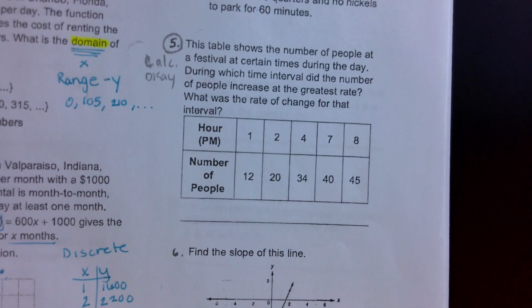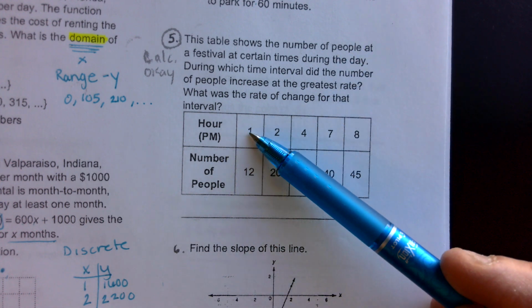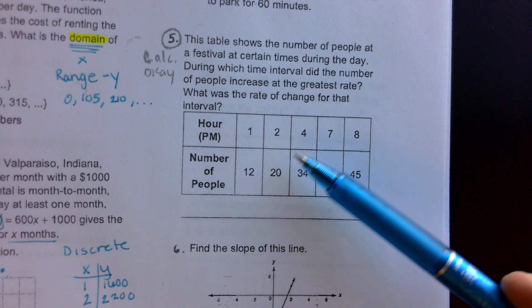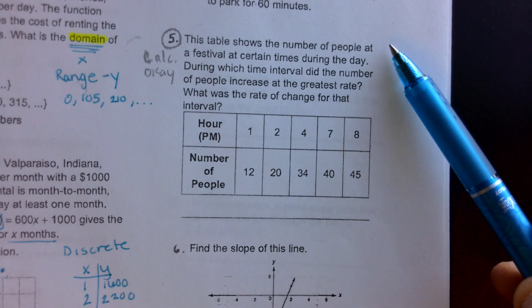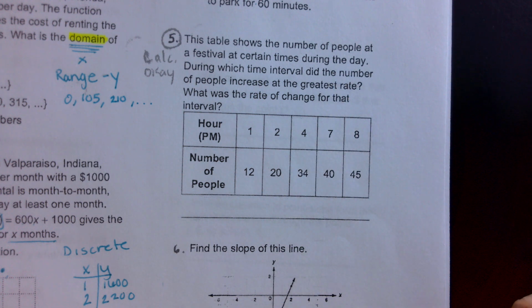All right. This one, the calculator is okay. This table shows the number of people at a festival at certain times during the day. Okay, so at 1 p.m. there's 12 people, and at 2 p.m. there's 20, at 4 p.m. and so on. During which time interval did the number of people increase at the greatest rate? What was the rate of change for that interval?